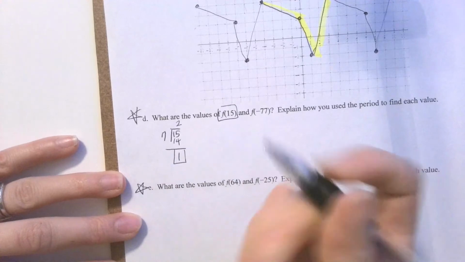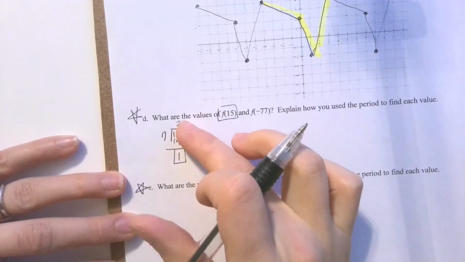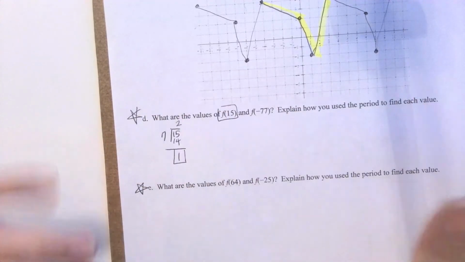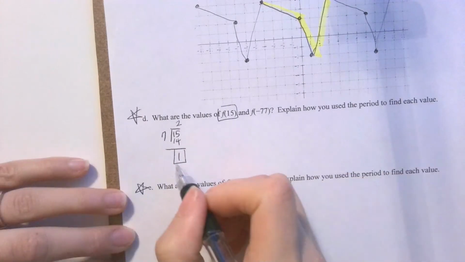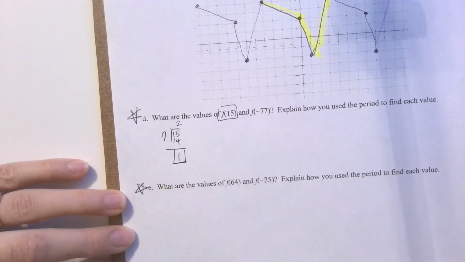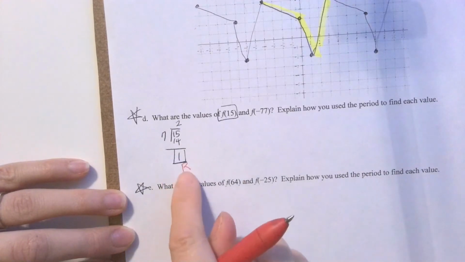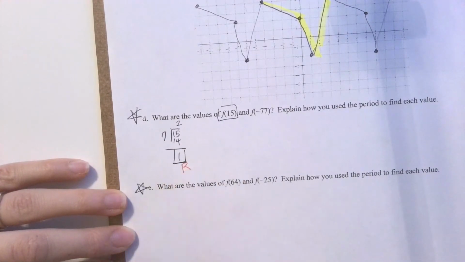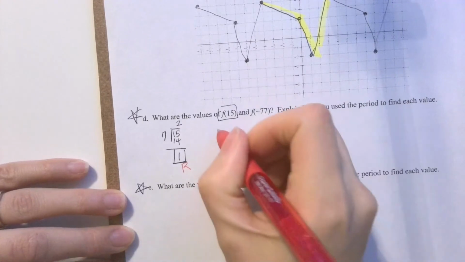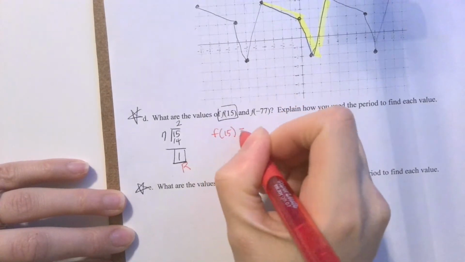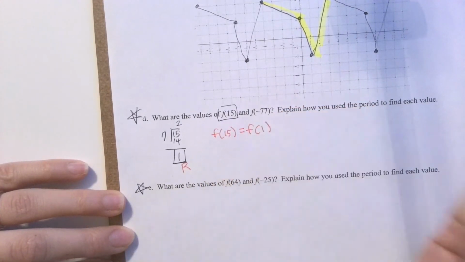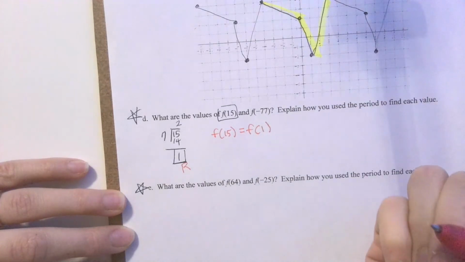Now, I don't care what your quotient is. I don't care how many times 7 goes in 15. What I really care about is the remainder when you divide. So in this case, my remainder is 1. Do you guys know what that means? That means f of 15 is equal to f of 1. Oh, how cool is that?